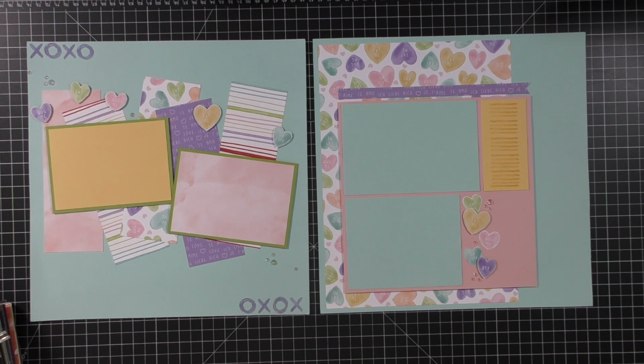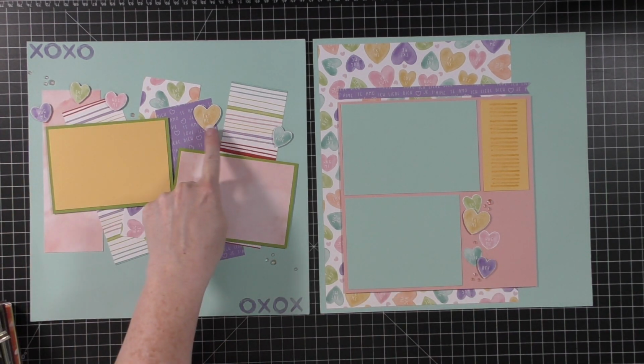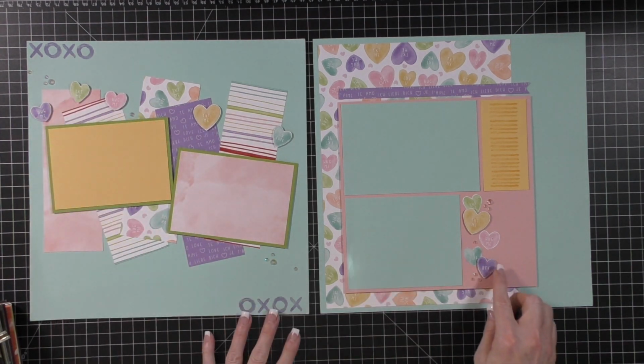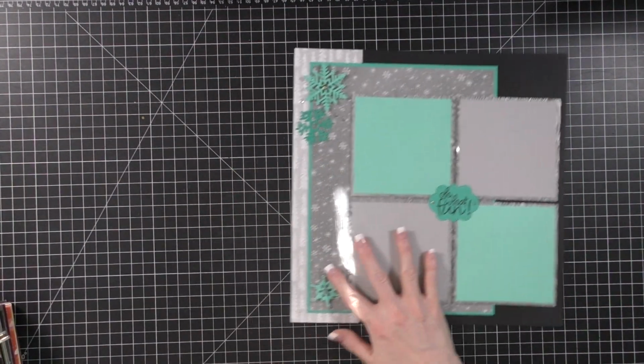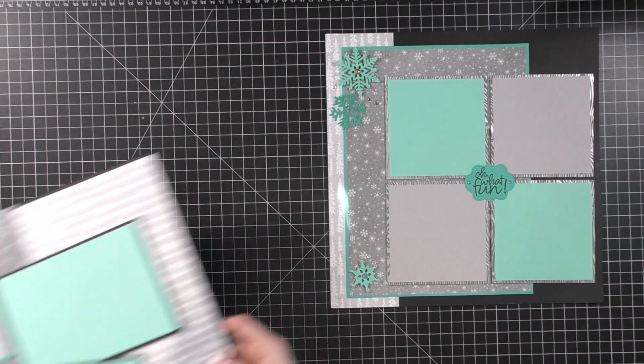I could just complete a couple. This is a Valentine's Day one, and you can see I just used pattern paper and I added the hearts on here and then some embellishments. Again, if I wanted to add more, I could. I usually always add journaling to my layouts. So that's always something that I can do.